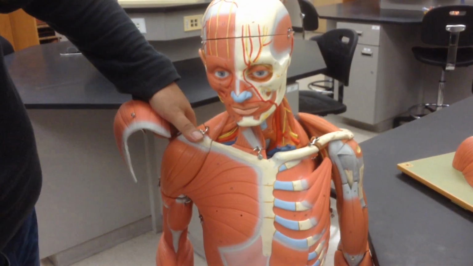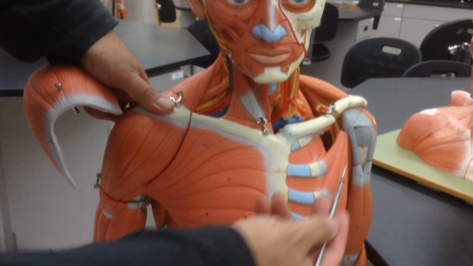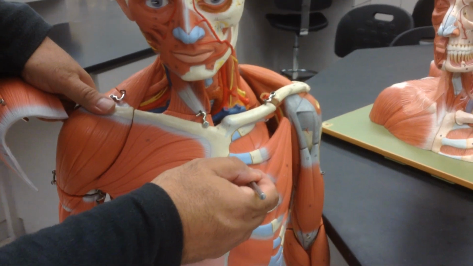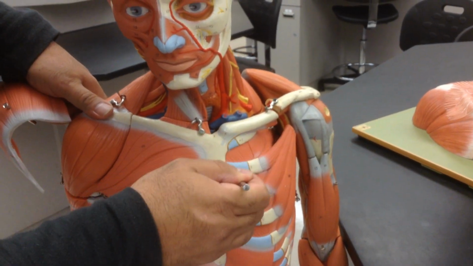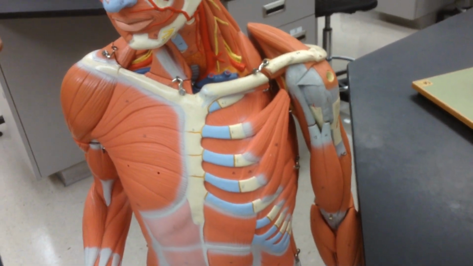On the front part, you can see the sternocleidomastoid, pectoralis major, pectoralis minor, external intercostal. This is the internal intercostal muscle, and this one is the external intercostal muscle.